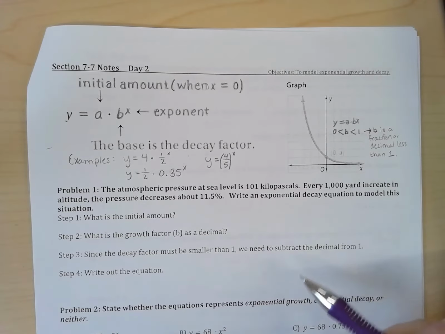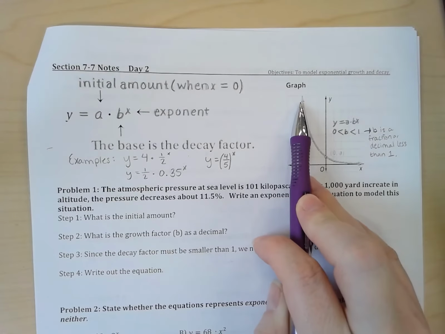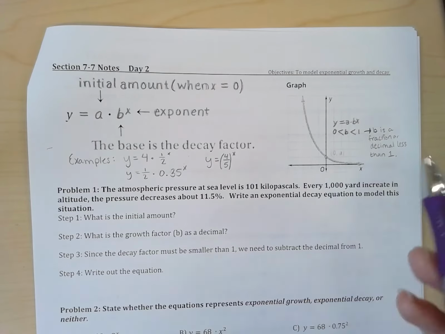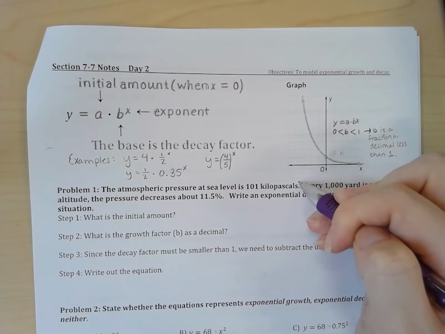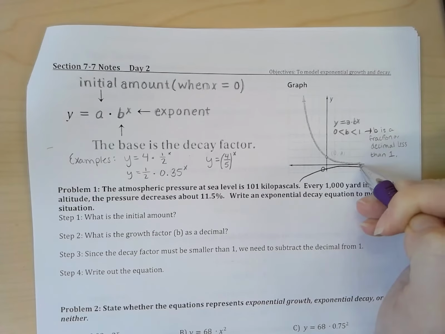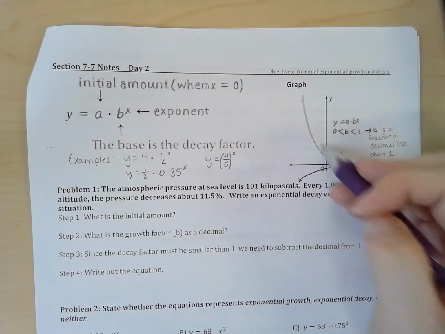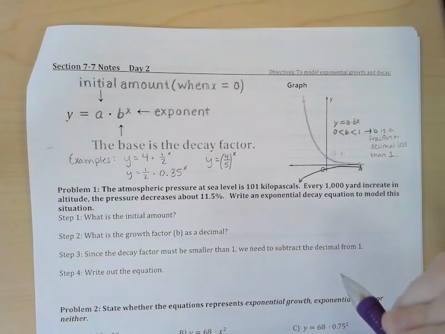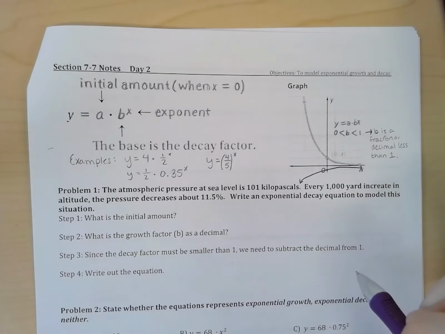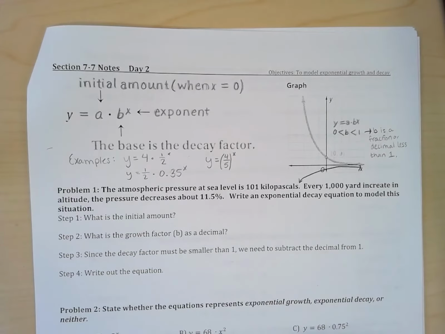Now decay happens in a graph when you start up at a really high positive number and it gradually gets lower and comes towards 0. It also works negatively, so it could go way negative and it just comes up and gets really close to 0. So either one, positive decay or negative decay, it's still a decay because it's coming and ending near 0. So how do I know if an equation or a graph is decay?